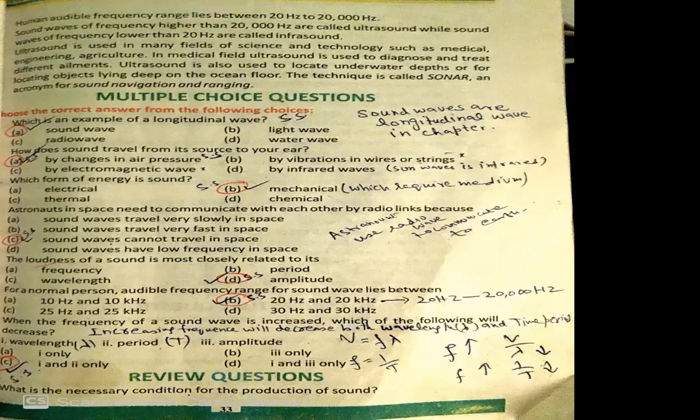The fourth MCQ is: astronauts in space need to communicate with each other by radio links. Why do they communicate this way? The first choice is sound waves travel very slowly in space. Second, sound waves travel very fast in space. Third is sound waves cannot travel in space. So you know sound waves require some medium to travel, as we have discussed. As long as air is present, sound can easily travel. If there is no air, the sound cannot travel.